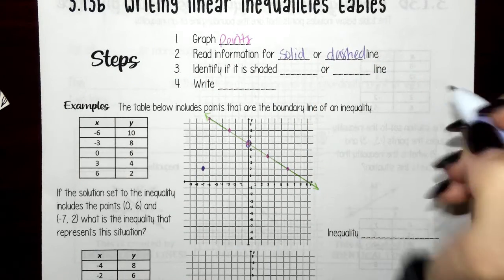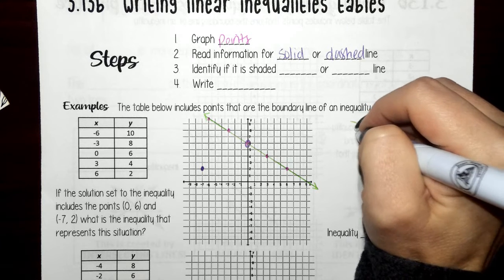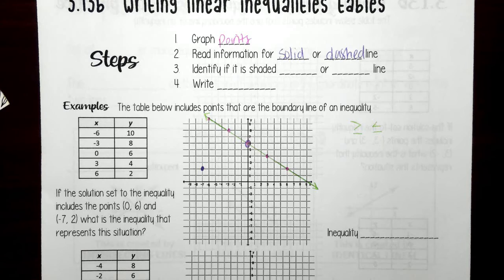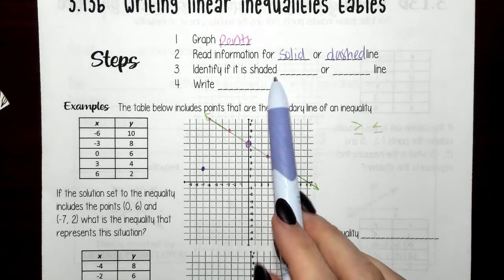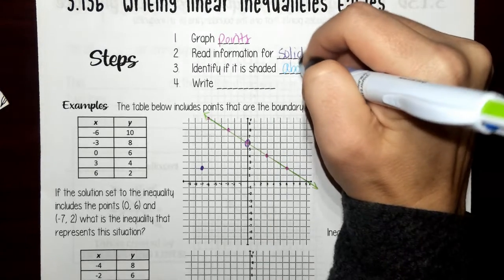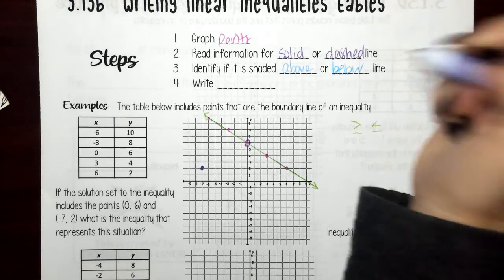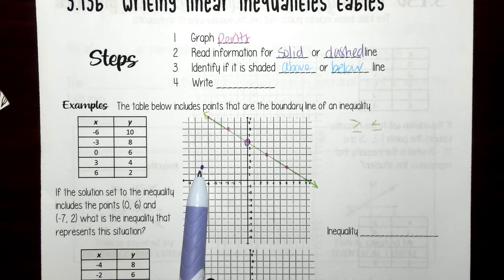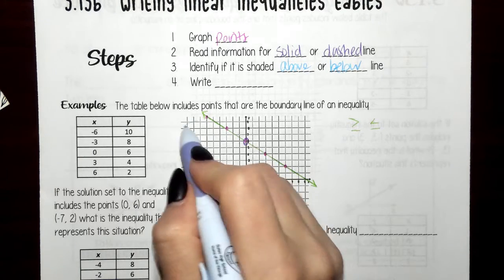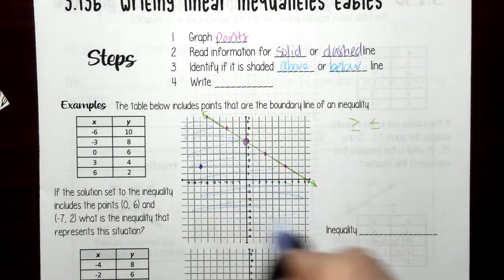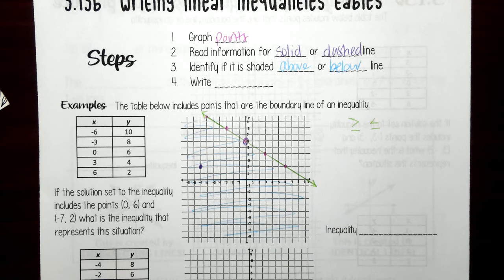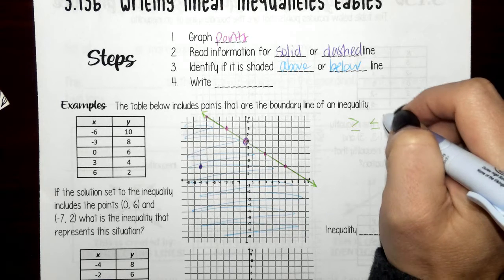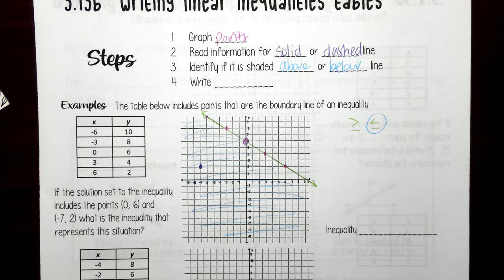So, solid line, so that means our inequality is either going to be greater than or equal to or less than or equal to. Okay, and then identify whether it's shaded above the line or below the line. Since one of our solutions is this point way out here, that means that would be our shaded area. So this is shaded below the line. So we're talking about less than or equal to.